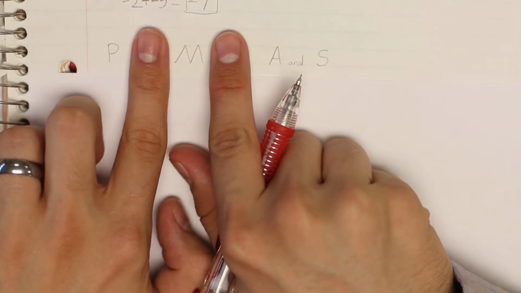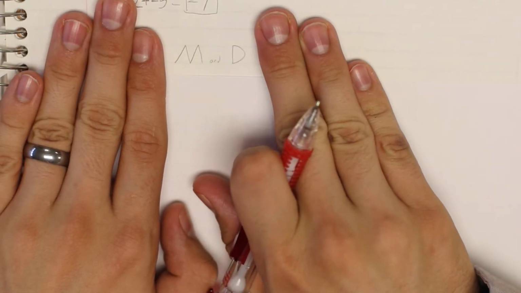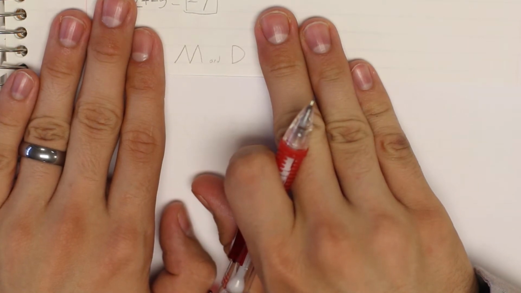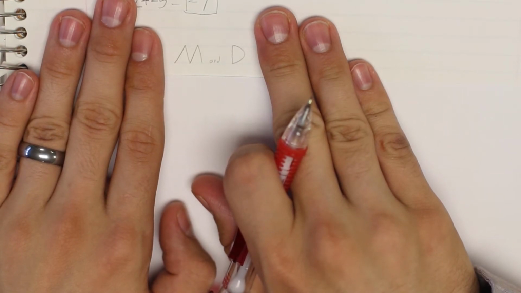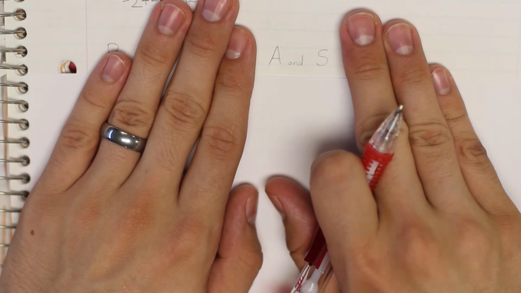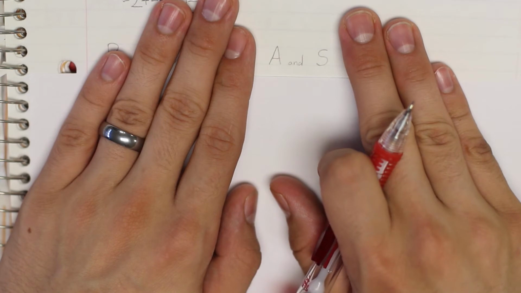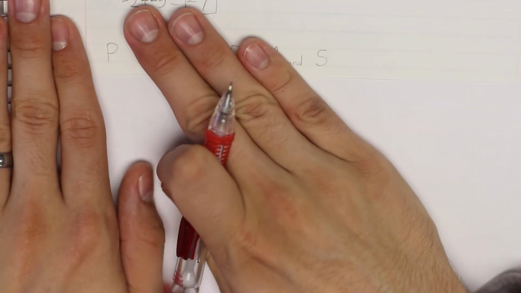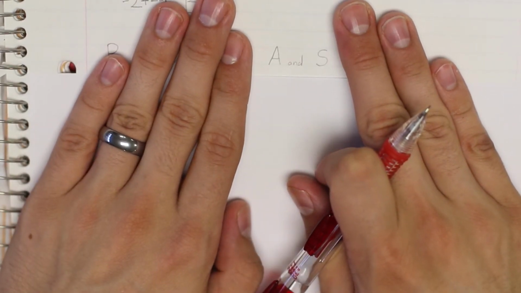Next is not M, but M and D. With this one, we don't worry about doing the multiplication before the division. No, we worry about which one's written first. So if the division is written before the multiplication, we do that first. They're on the same level, okay? Same for addition and subtraction. Next, we do addition and subtraction. It depends on which one's written first, then we do that one first, okay? So do your parentheses, then your exponents, then your multiplication and division, then your addition and subtraction.